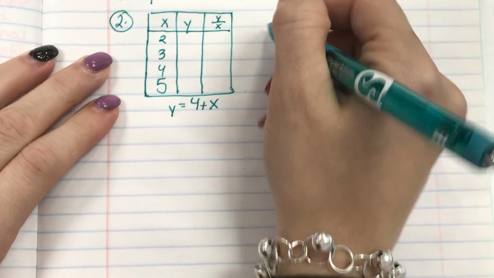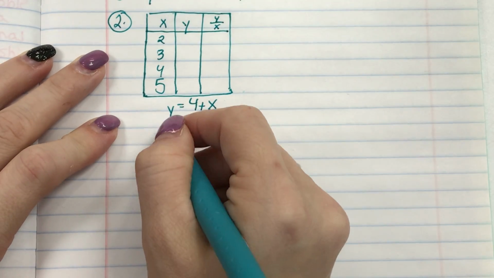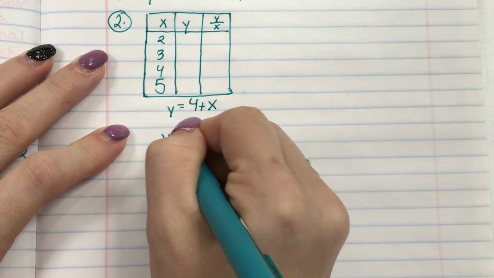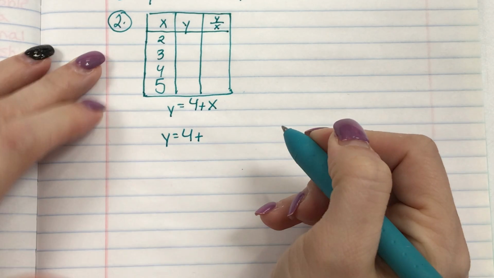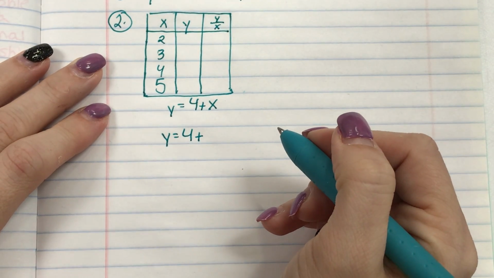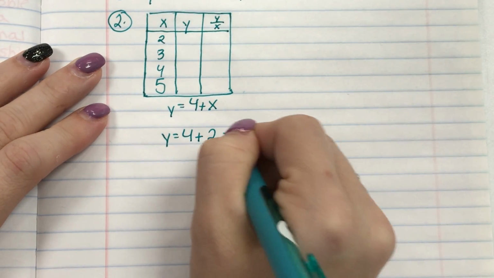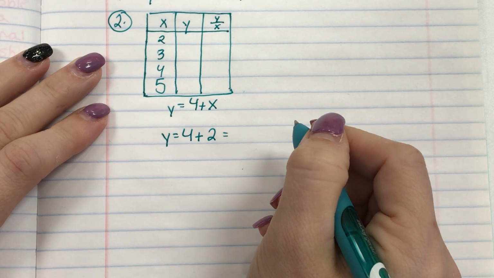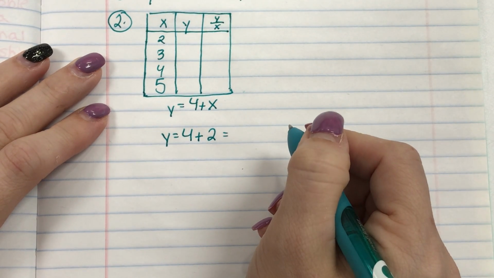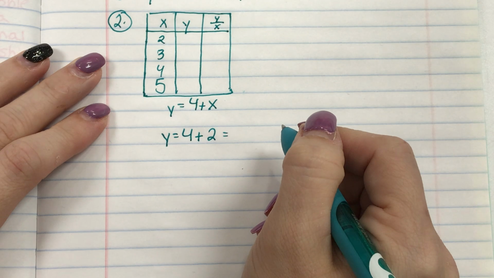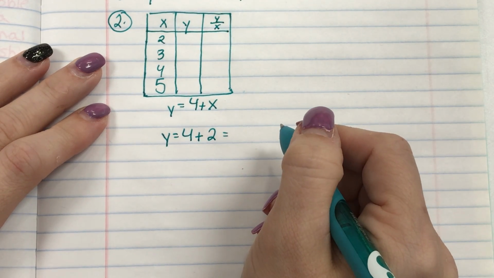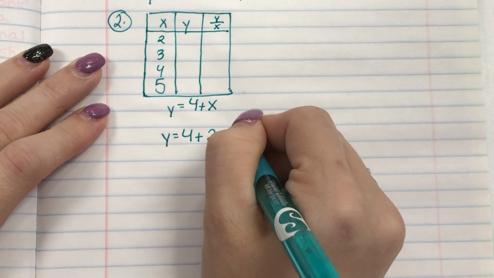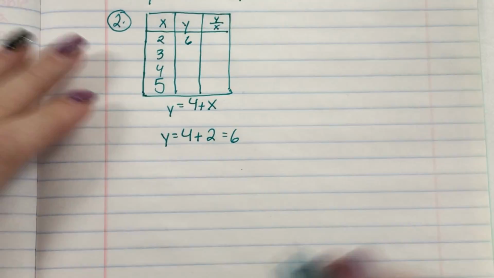So we're going to do y equals 4 plus x. What's my first x in the chart? 2. So that's going to equal what's 4 plus 2? Ooh, y'all have me scared. 4 plus 2 is 6.